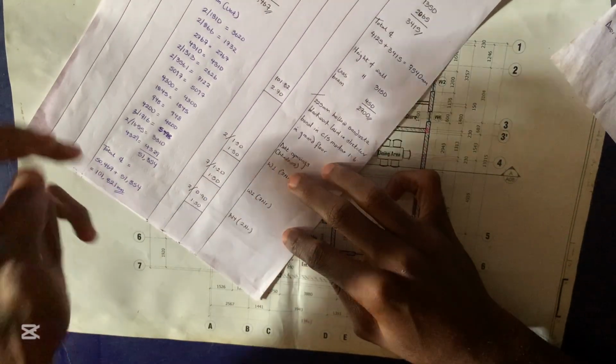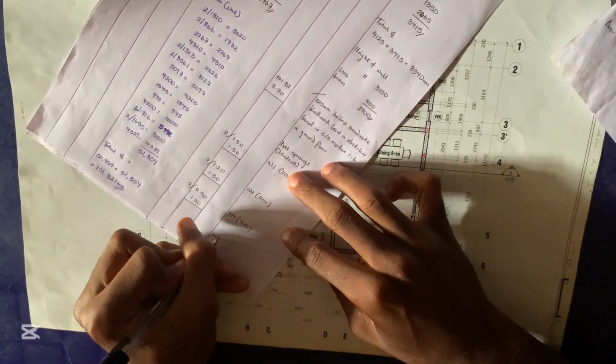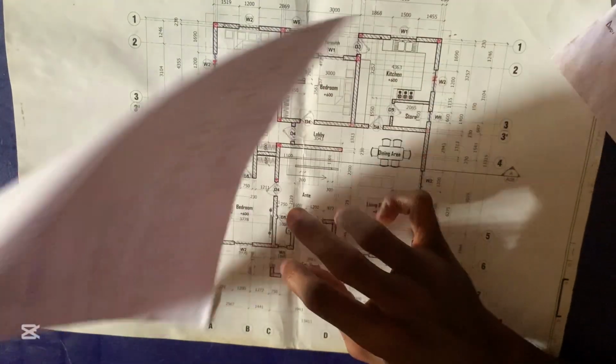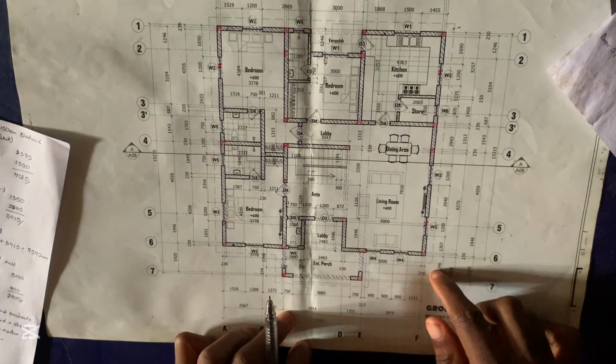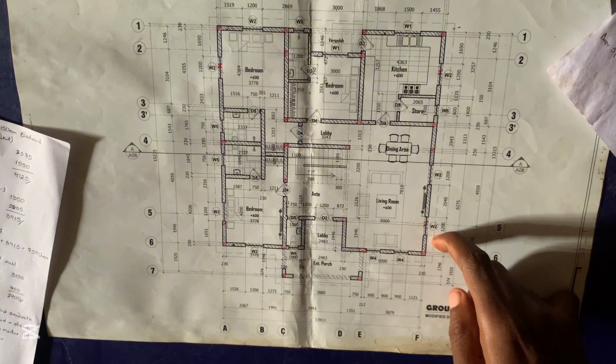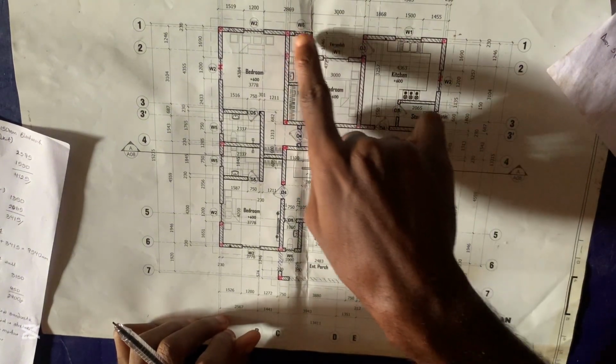So the next one will be what? Window 5. So on window 5, our schedule said that there are 2 in number. So we'll now count to see if they are located in the 230 mm wall. So we'll look for window 5.